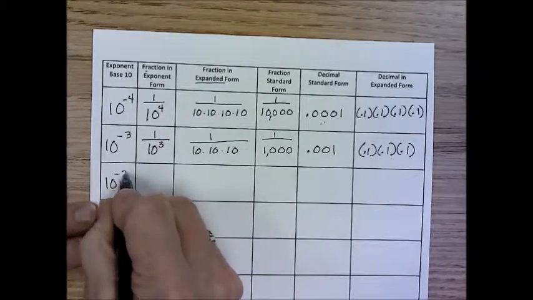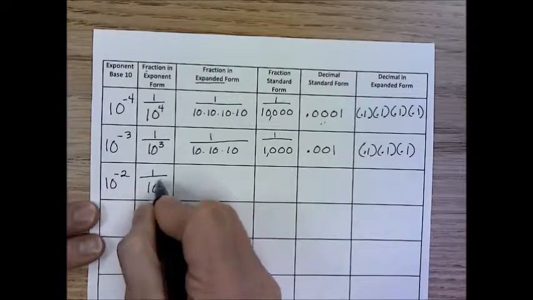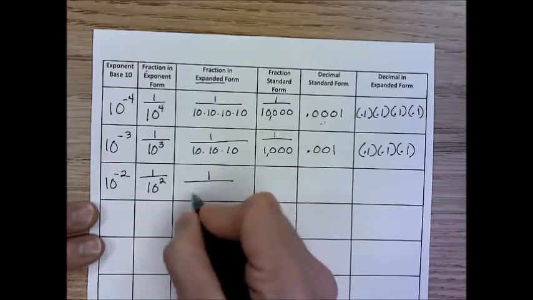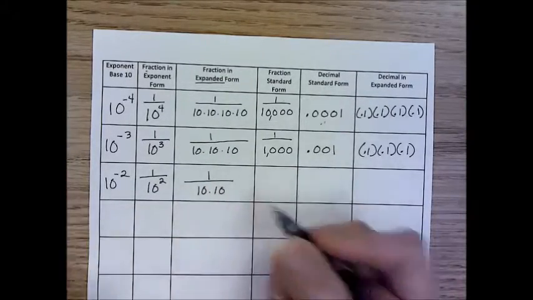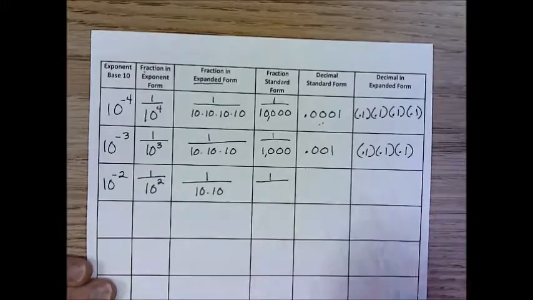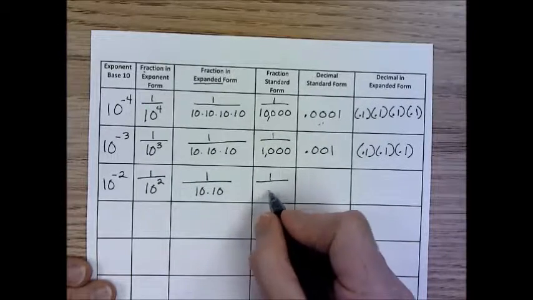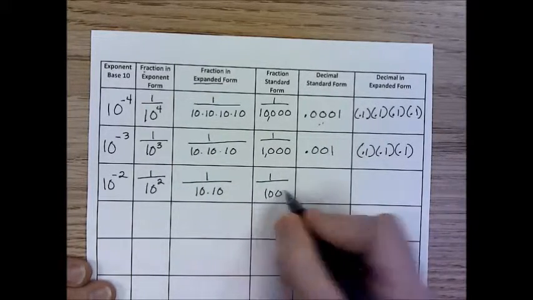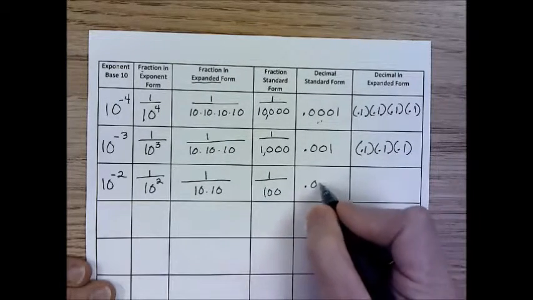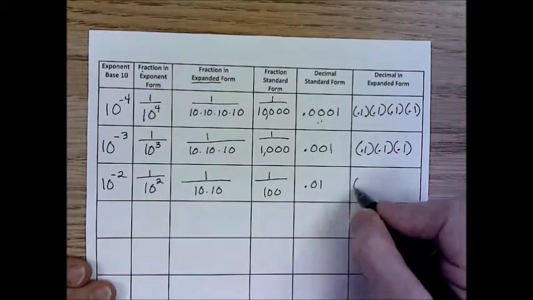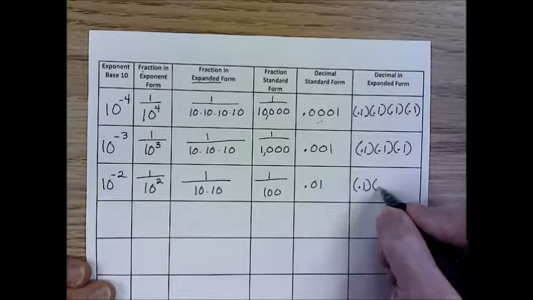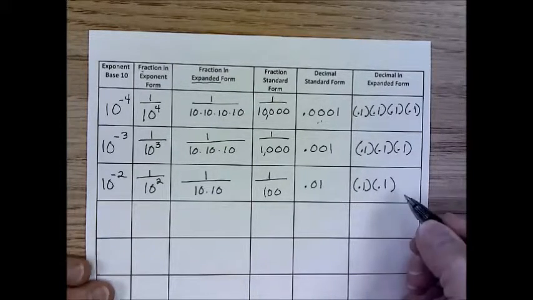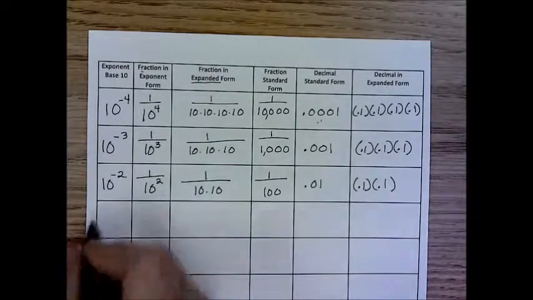10 to the negative 2 would be the same as 1 over 10 squared. 1 over 10 times 10 for expanded. When we simplify that denominator, that would be 1 over 100 as our fraction, 0.01 as our decimal. And as a decimal in expanded form, 0.1 times 0.1.